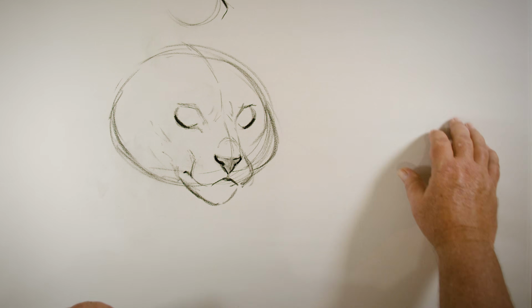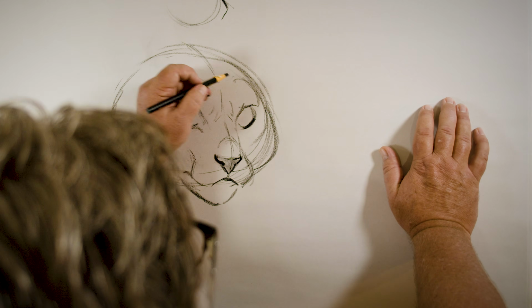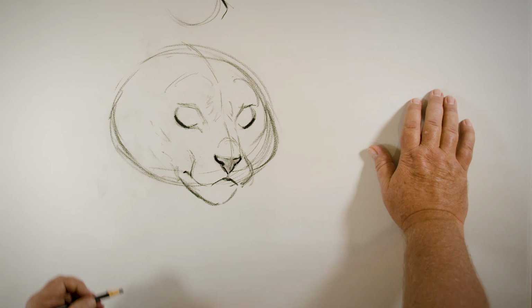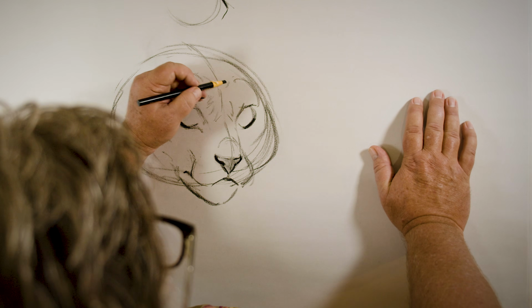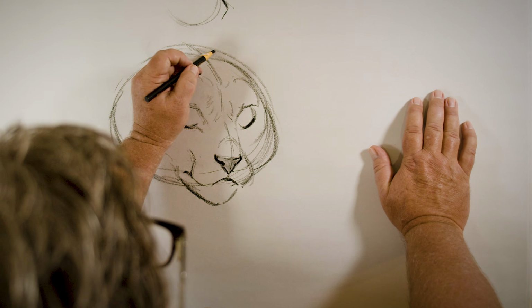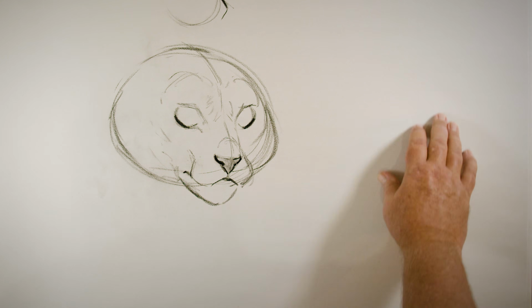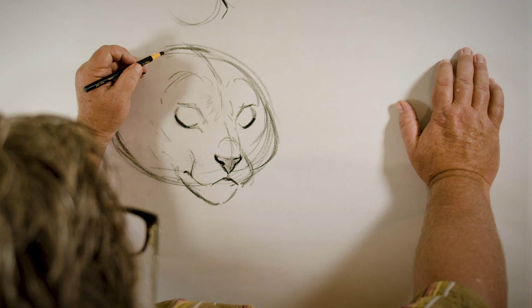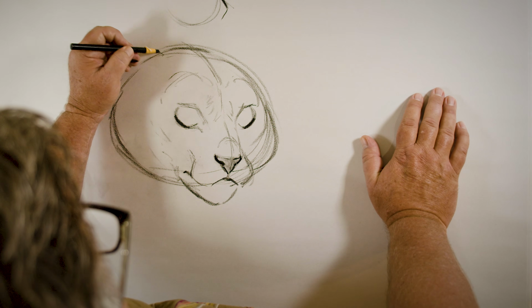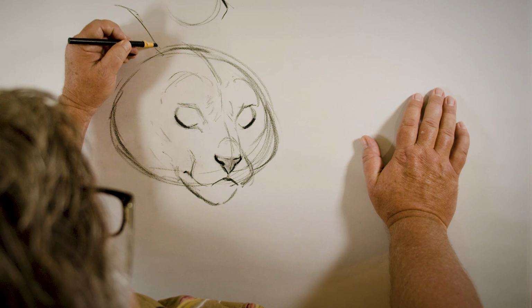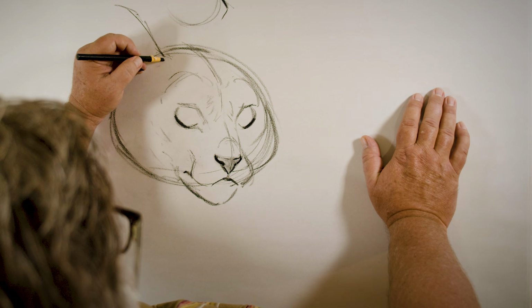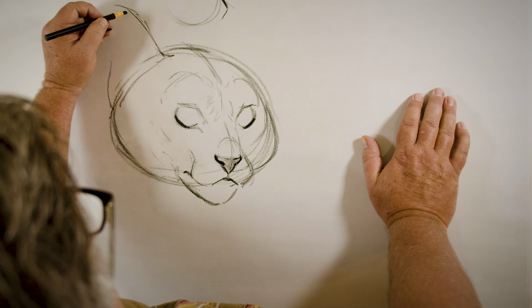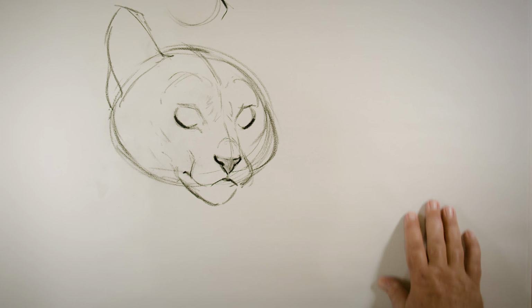There. So I'm going to rough in the brow ridges right here, the brow muscle areas. Now those ears, now think about the ears on a house cat compared to say a lion or something else. The ears are pretty big in relation to the head. I'm going to come way down like so.